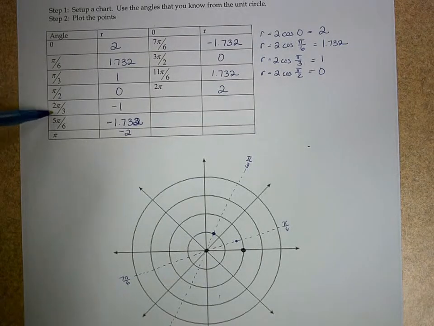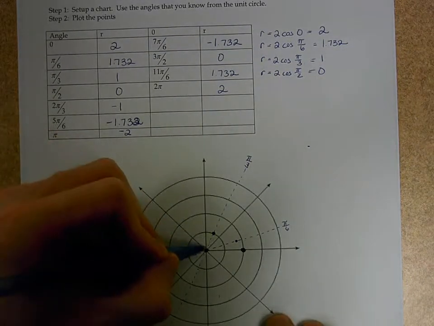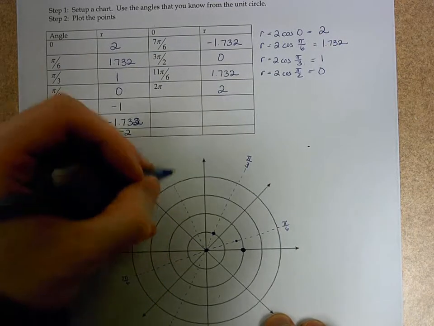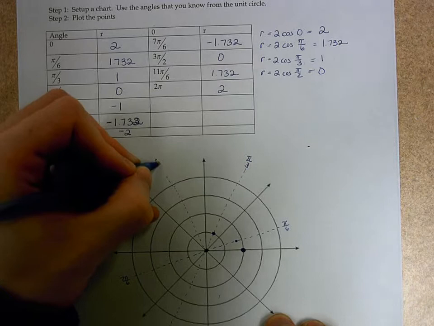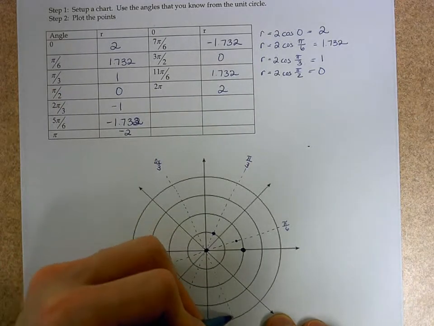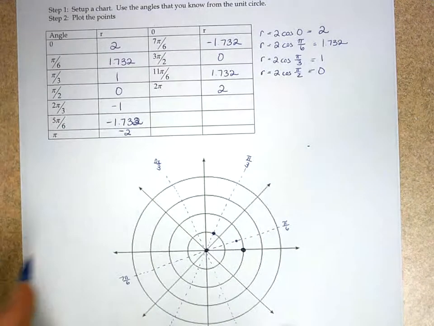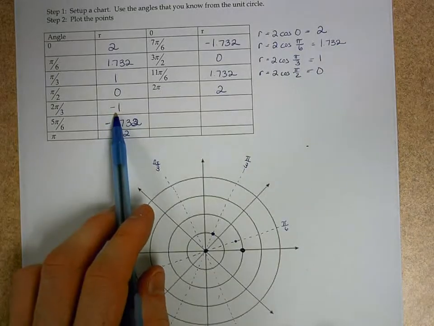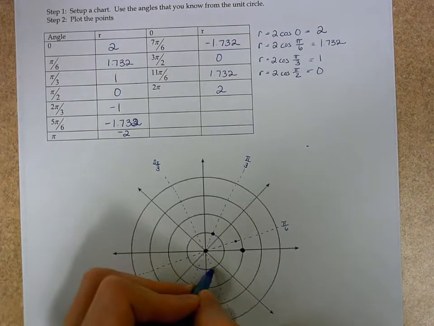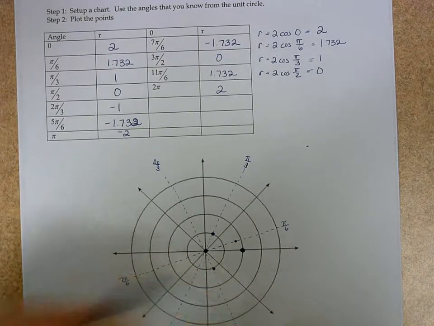Now if we go to 2 pi over 3, which we know is about right here, I know this line continues back like so. When I'm facing 2 pi over 3, I've got negative 1. So if I'm facing this direction, I've got to go back 1 unit.